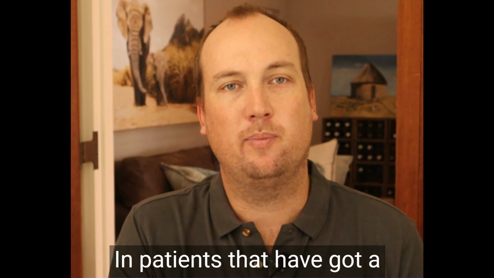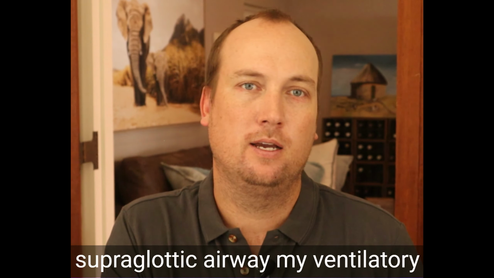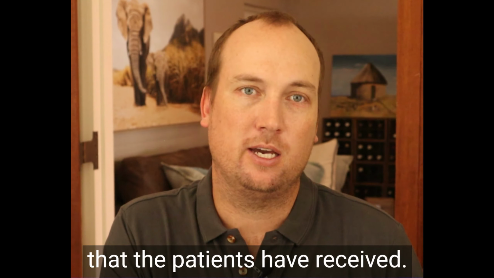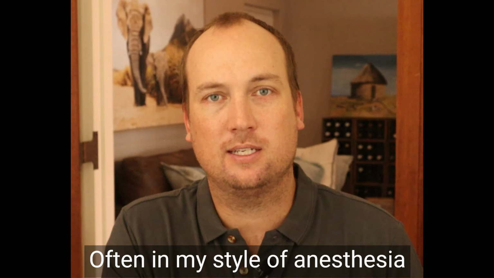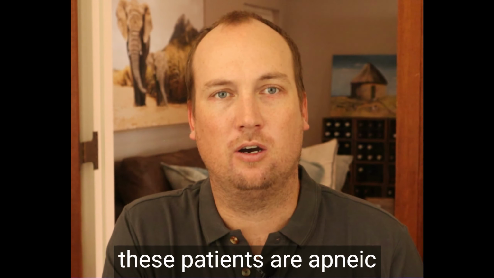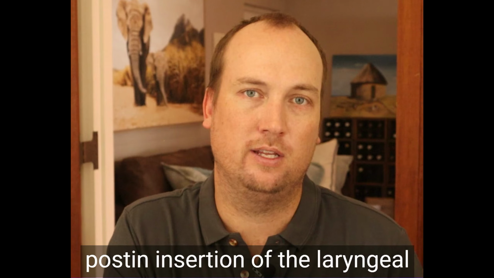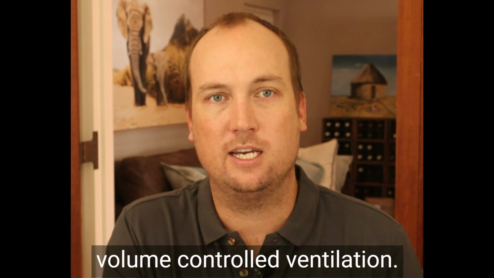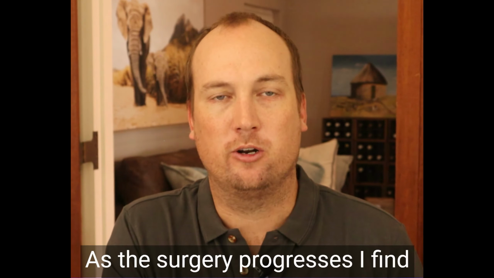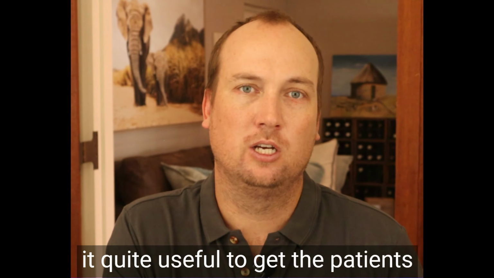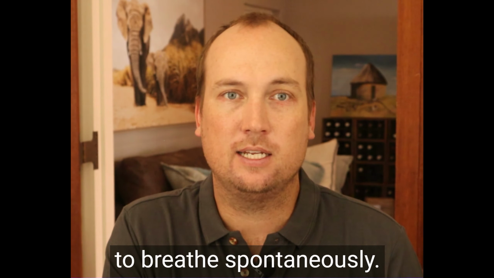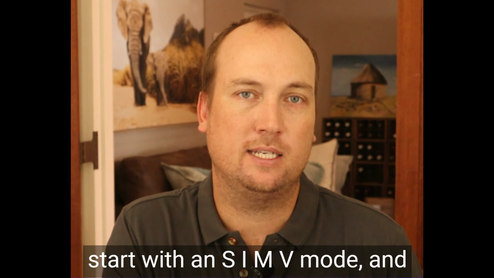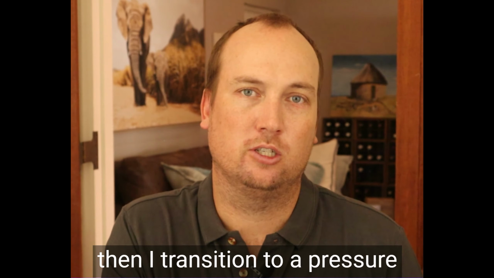In patients that have got a supraglottic airway, my ventilatory mode depends on the nature of the surgery and the anesthetic that the patients have received. Often in my style of anesthesia, these patients are apneic post-insertion of the laryngeal mask airway, and so they need volume-controlled ventilation. As the surgery progresses, I find it quite useful to get the patients to breathe spontaneously, and so when I see signs of respiratory effort again, I start with an SIMV mode, and then I transition to a pressure support ventilatory mode.